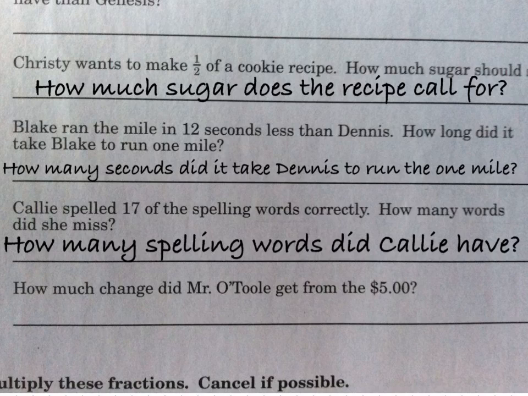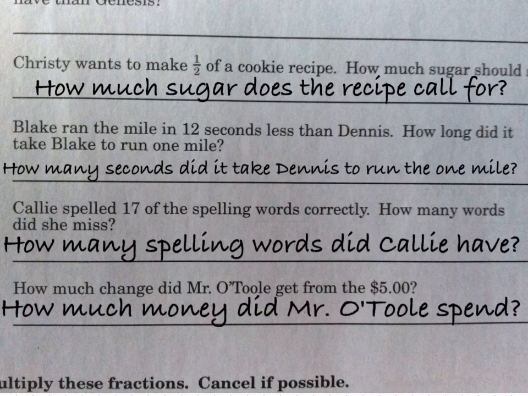And for the last one, it says, how much change did Mr. O'Toole get from the $5? Well, we don't know the question, how much money did Mr. O'Toole spend? And that's what we're going to put down. How much money did Mr. O'Toole spend?